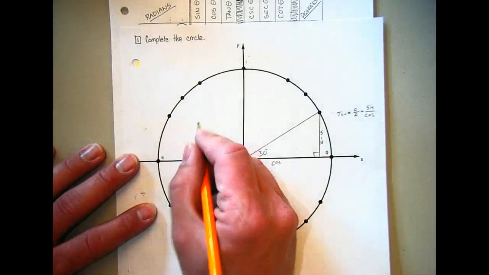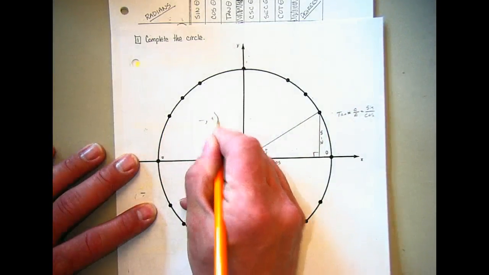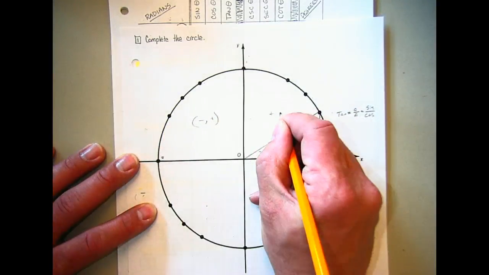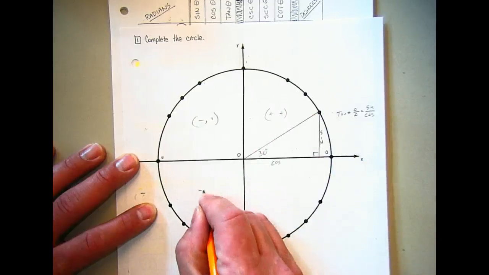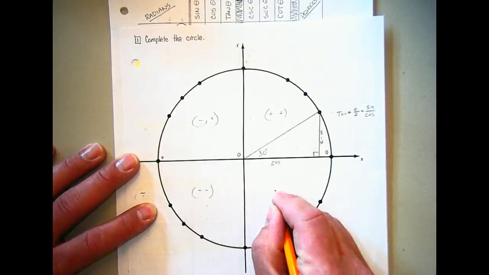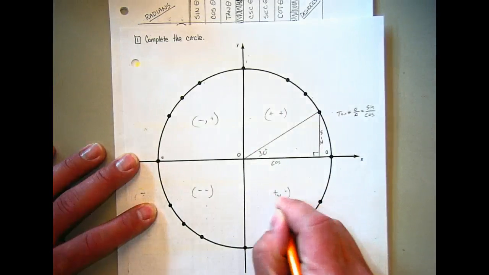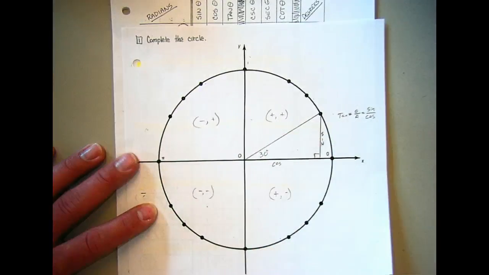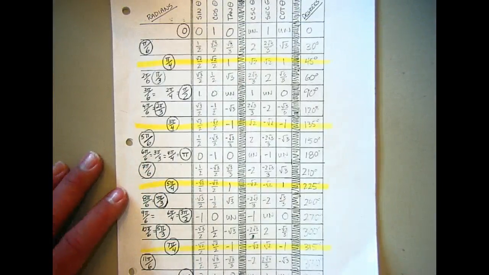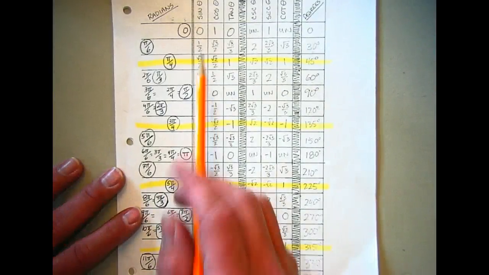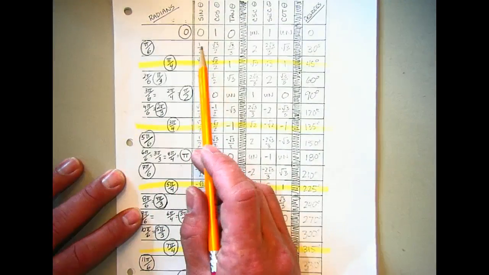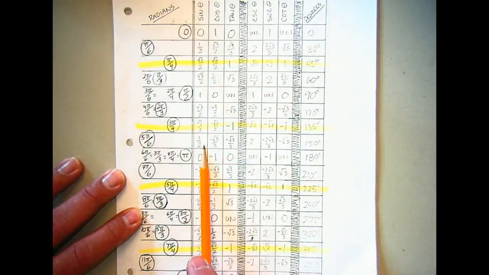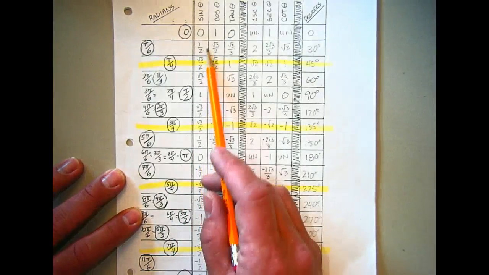Here you have positive positive, negative negative, and positive negative. All right? And so if you're thinking of it that way, when you're trying to fill these in, your pi over 6 actually corresponds with your 5 pi over 6, right? So you got your 1/2, your 1/2, all right?